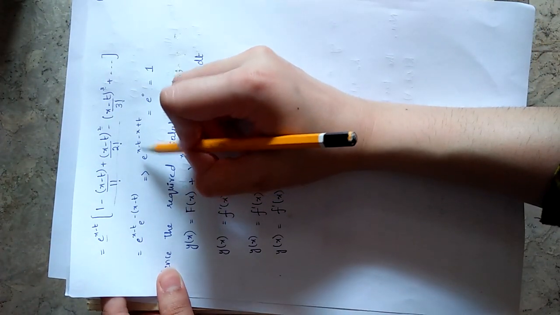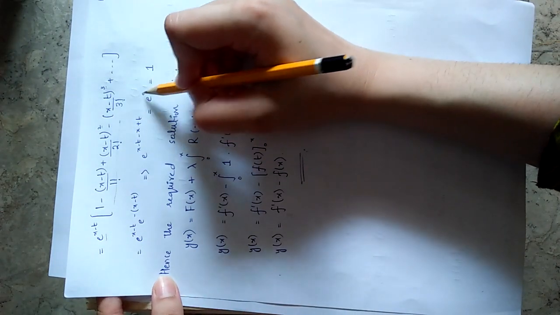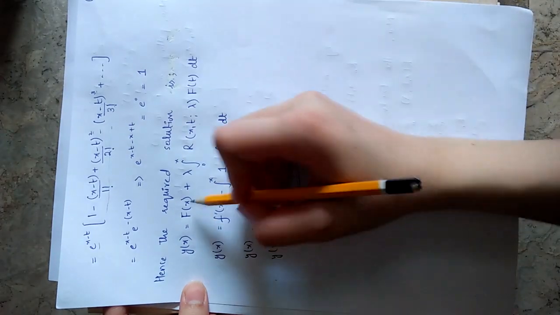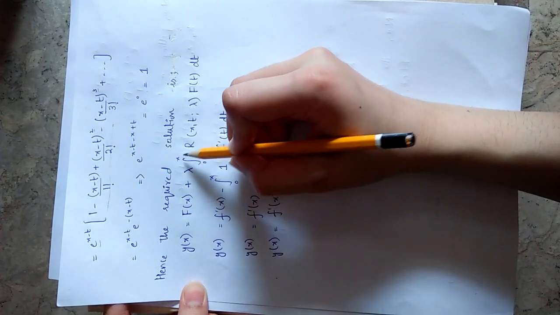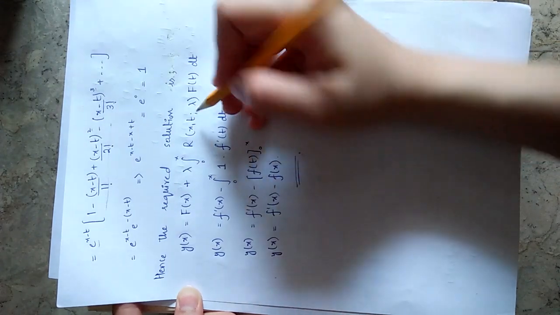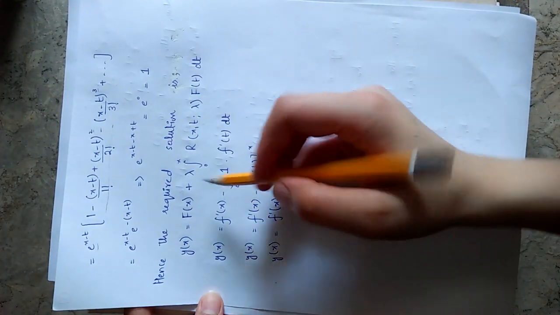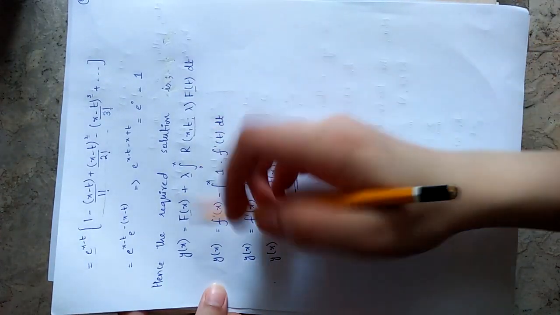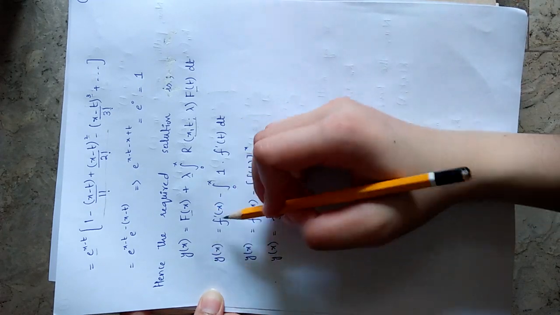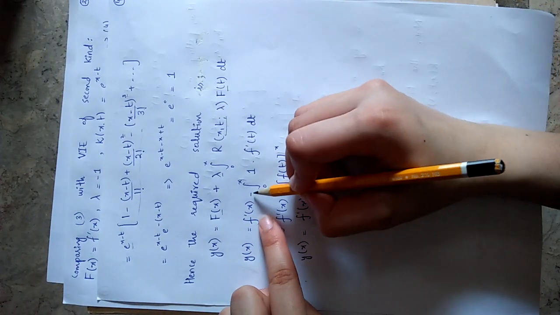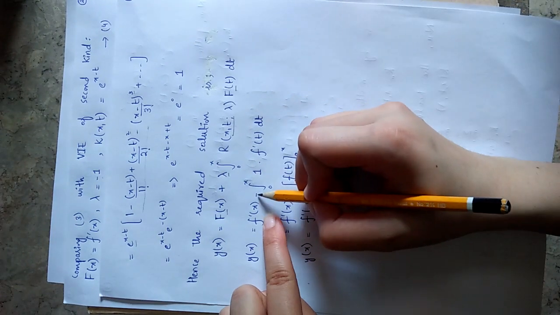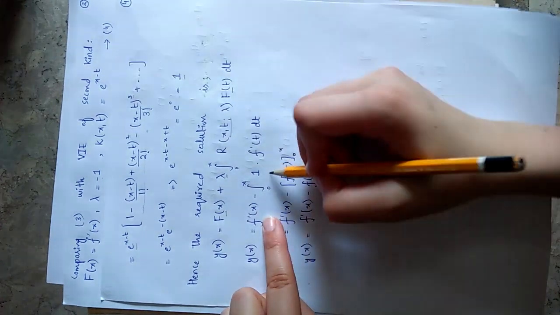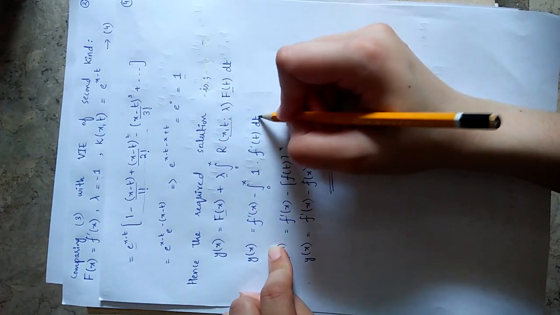By solving this, e raised to power x minus t minus x plus t, e raised to power 0, is equal to 1. So hence the required solution is y of x equals f of x plus lambda, limit from 0 to x, R of x, t, lambda, f of t dt. By putting values of these, we have y of x equals f of x minus lambda, where lambda is equal to minus 1. So this gives you minus the limit from 0 to x, R of xt, the resolvent kernel is this one, f prime of t dt.